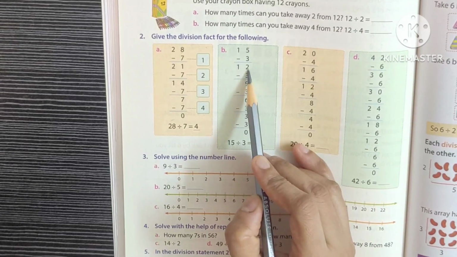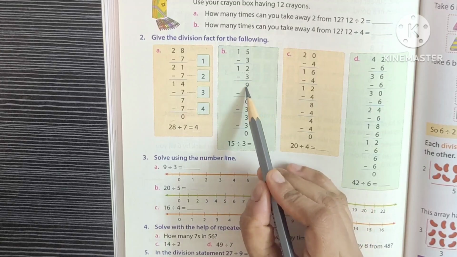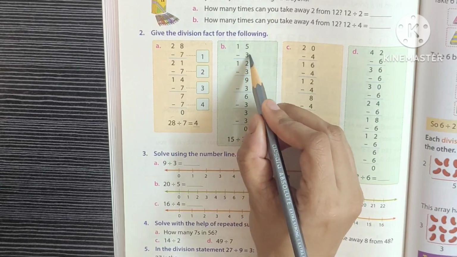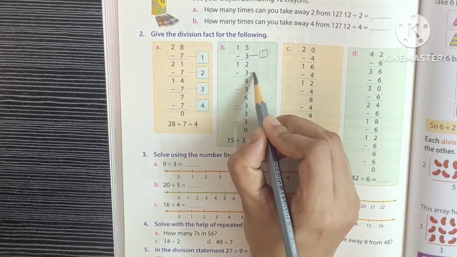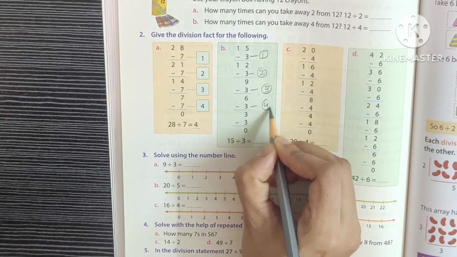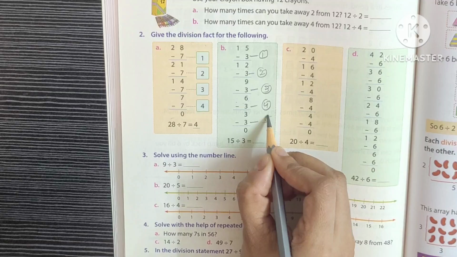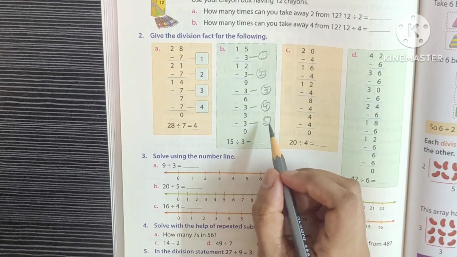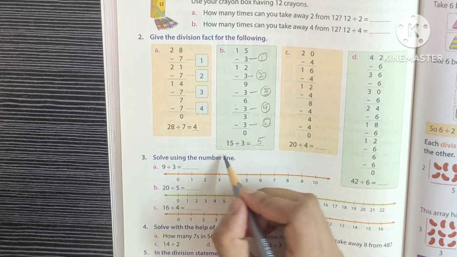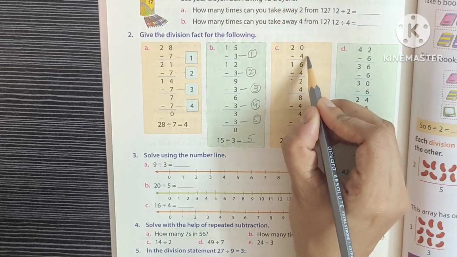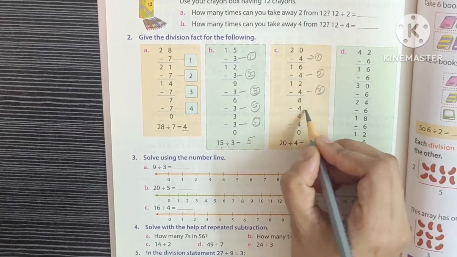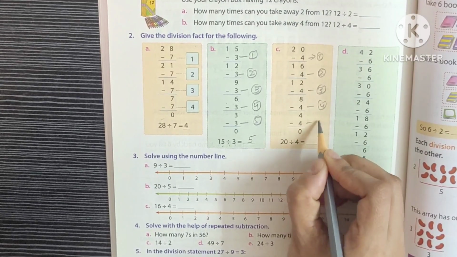15 minus 3 is 12. 12 minus 3 is 9. 9 minus 3 is 6. 6 minus 3 is 3. So, this is 1, this is 2, this is 3, this is 4, and this is 5. So, the answer is 5. 15 divided by 3 is 5.